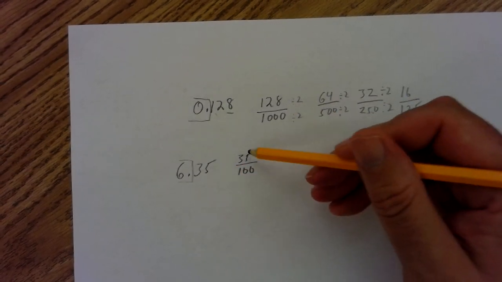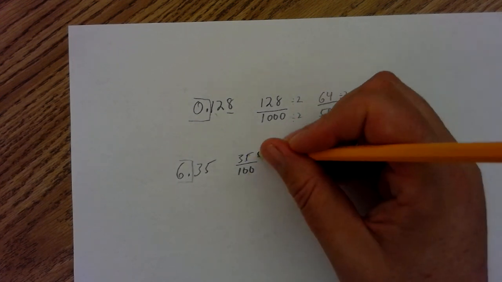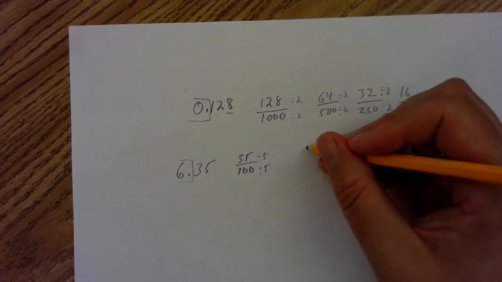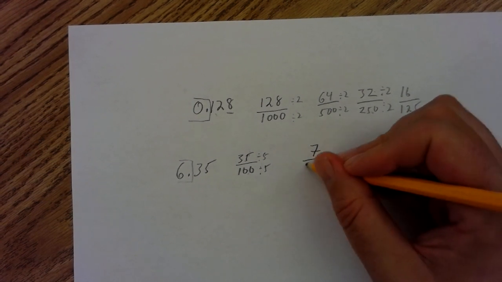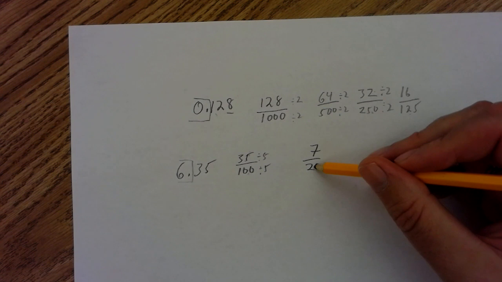Now, what number goes into both 35 and 100? 5 does. So we're going to divide both of these by 5. 35 divided by 5 gives us 7, and 100 divided by 5 gives us 20. There's no number that goes into both 7 and 20, so we're almost done.